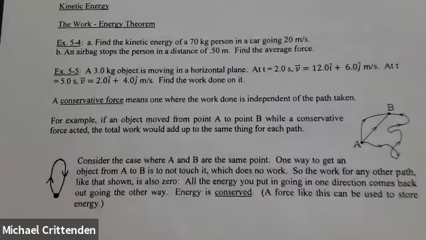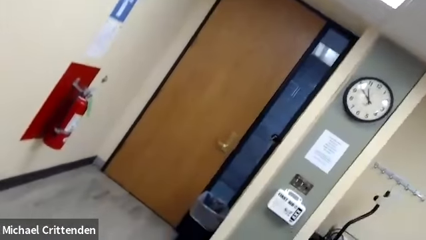Okay, so number 4, to illustrate the idea that energy is stored up work, let's create a situation where there is something for the work to be done on. Let's say your mass is 70 kilograms. Let's say you're riding in a car at 20 meters per second, roughly 45 miles an hour. Let's just get that part taken care of and then we'll come back.